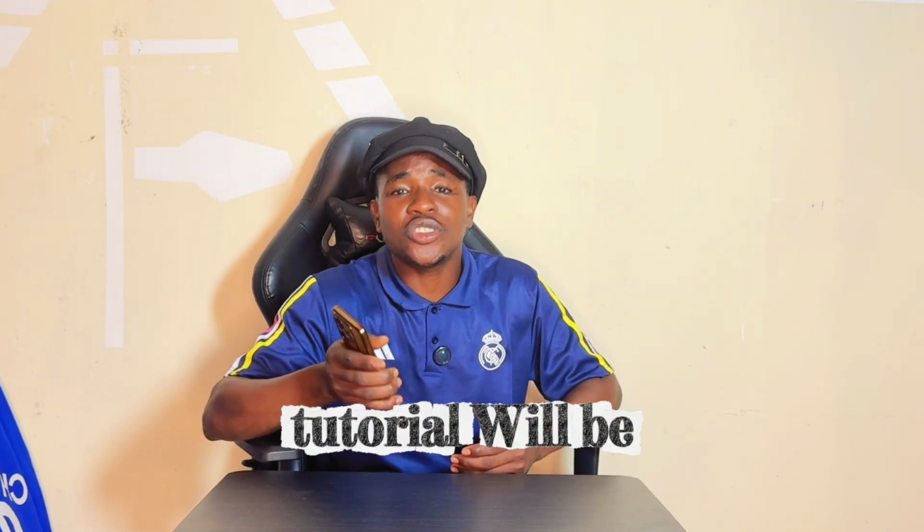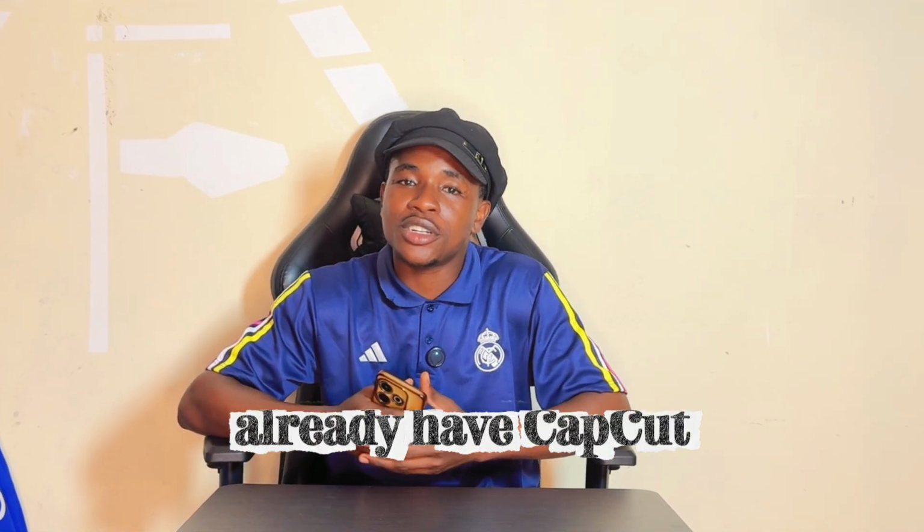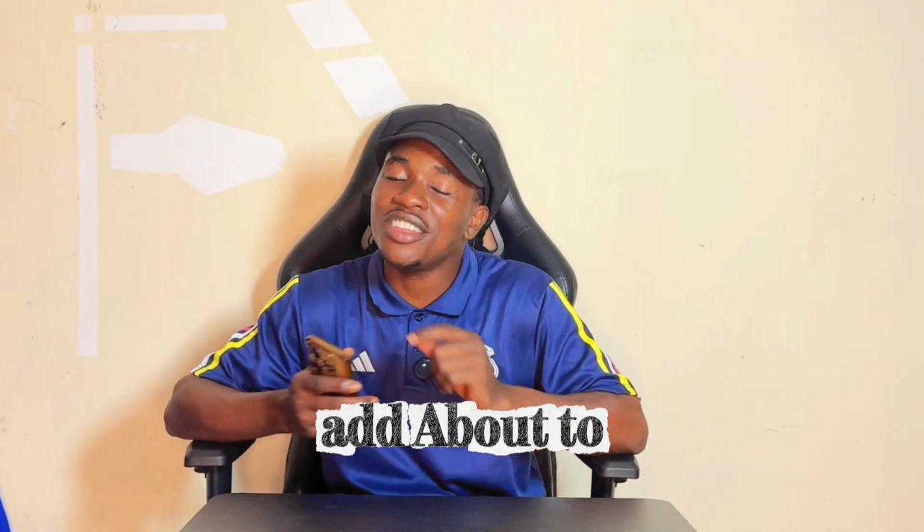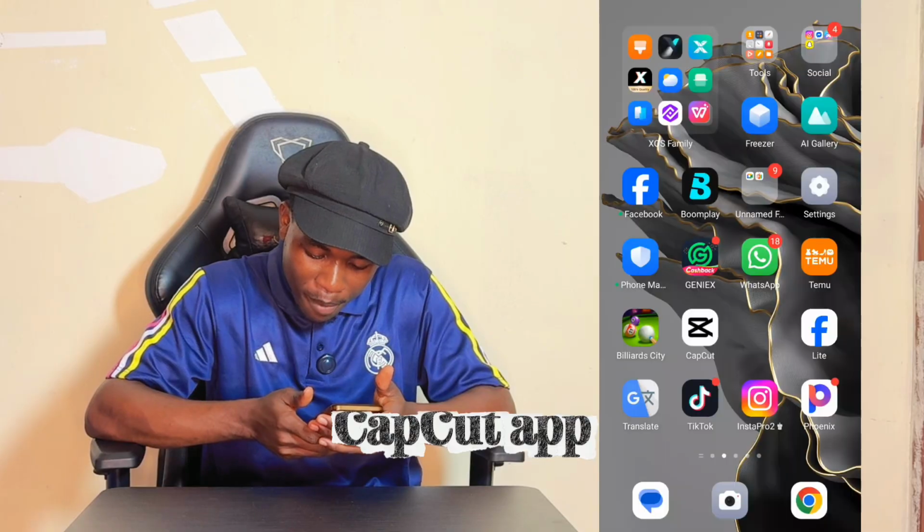So for this tutorial, we'll be using CapCut. If you already have CapCut on your phone, good and fine. But if you don't, head over to your Play Store or App Store and download CapCut, because we are doing this right now. So enter your CapCut app.